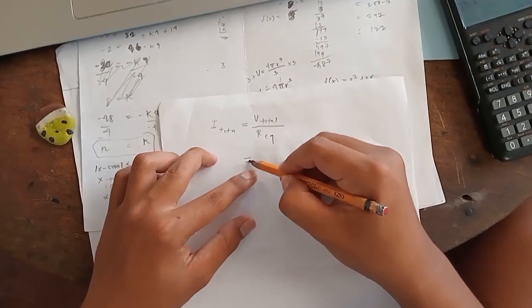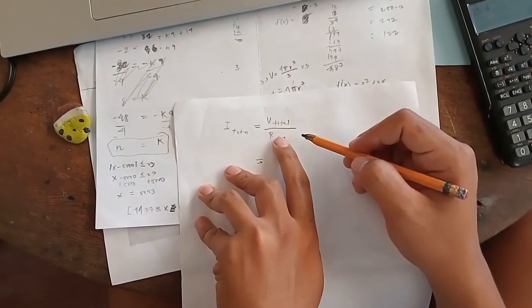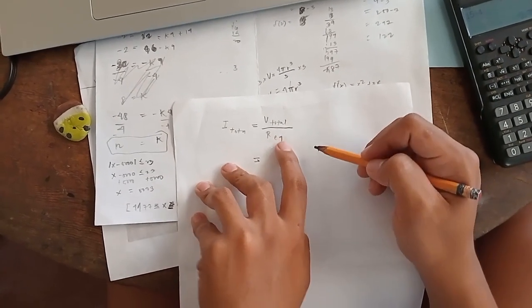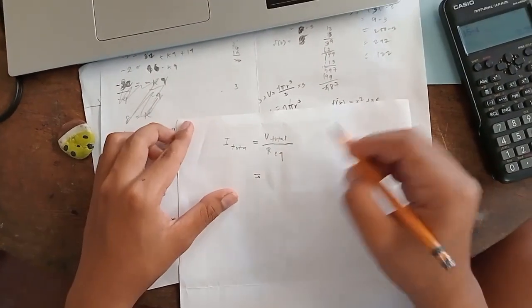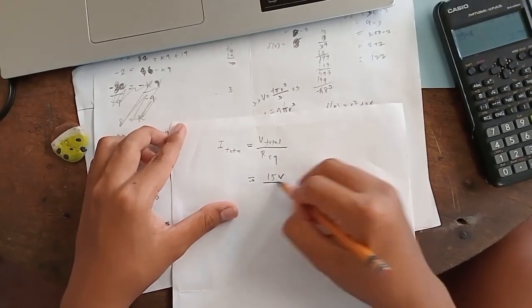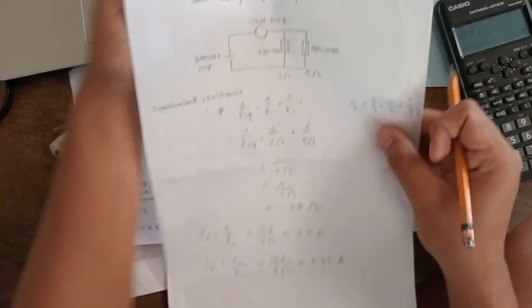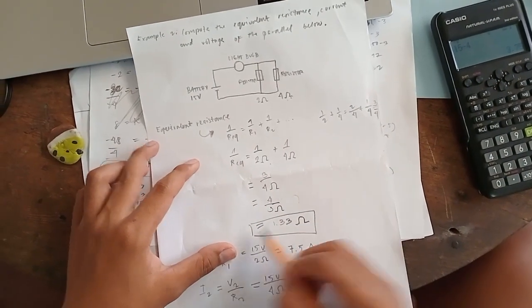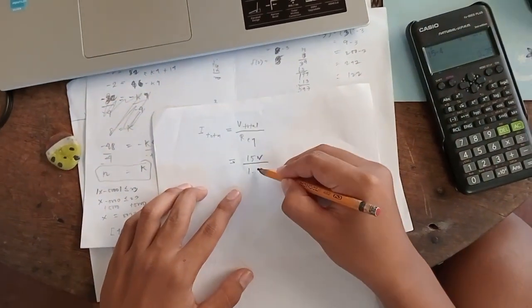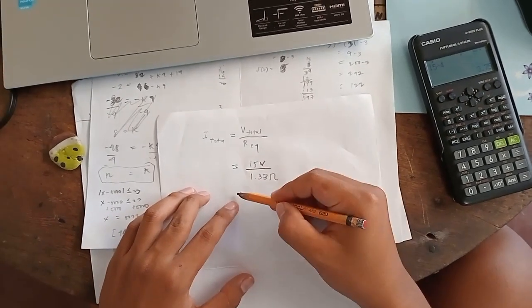We put in the values: the total voltage of the parallel circuit is 15 volts over the equivalent resistance of 1.33 ohms.